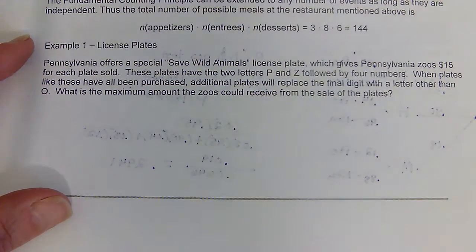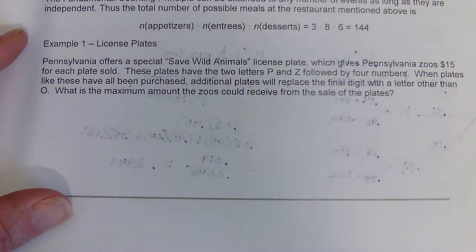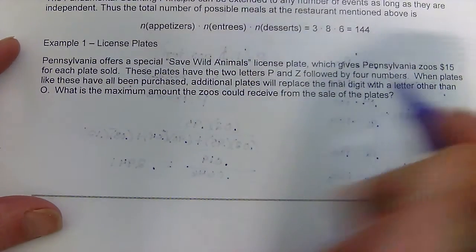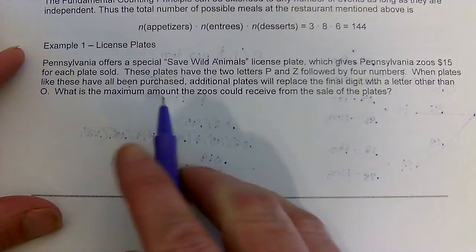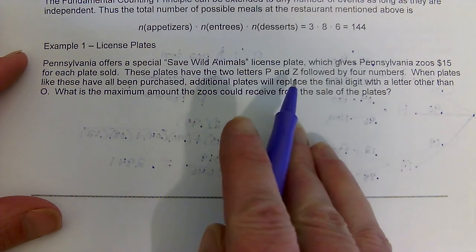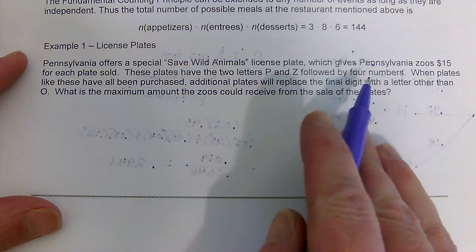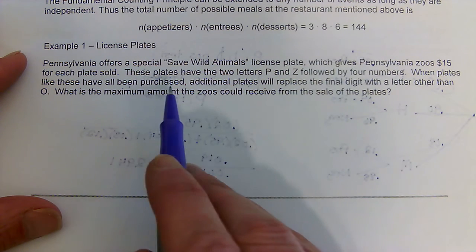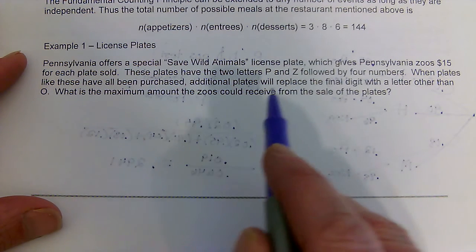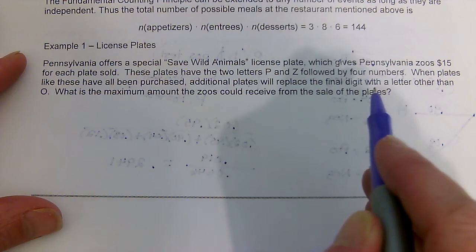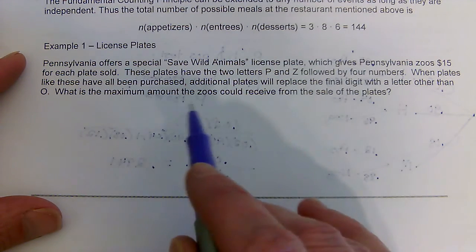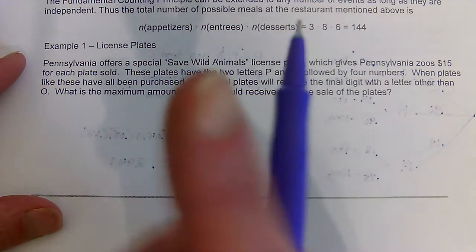Let's say we have license plates. Okay, so this is the Save the Wild Animal license plates, which gives Pennsylvania zoos $15 for each plate sold. These plates have the 2 letters P and Z, followed by 4 numbers. When plates like these have all been purchased, additional plates will replace the final digit with a letter other than O. What is the maximum amount the zoos could receive?